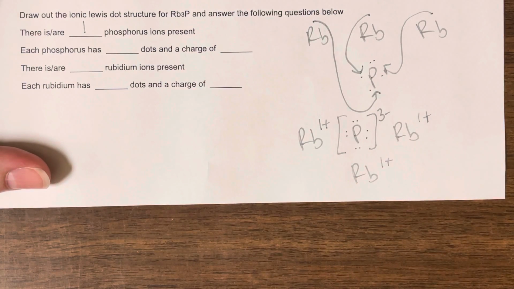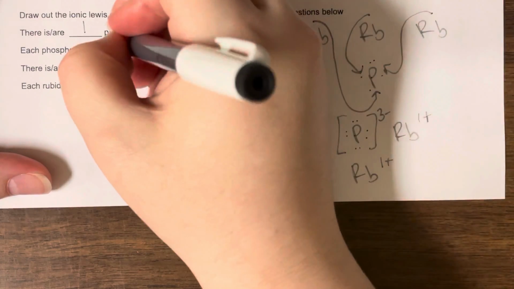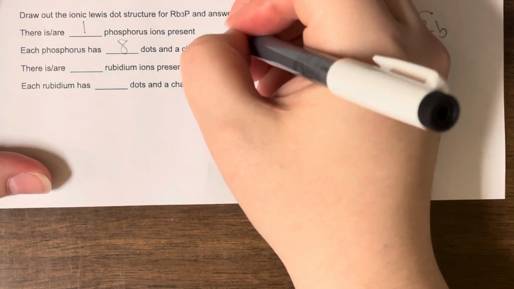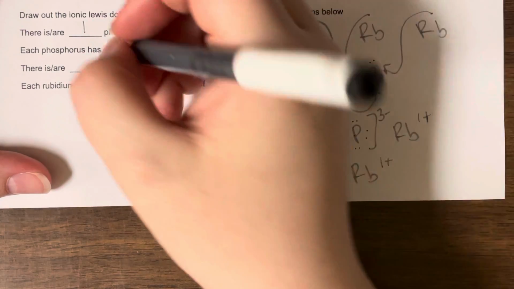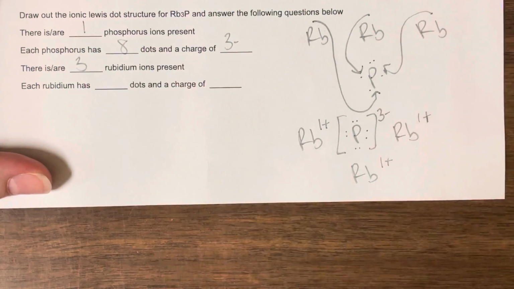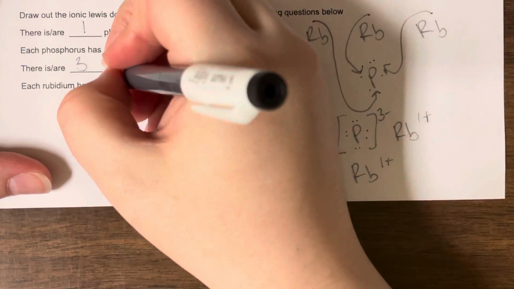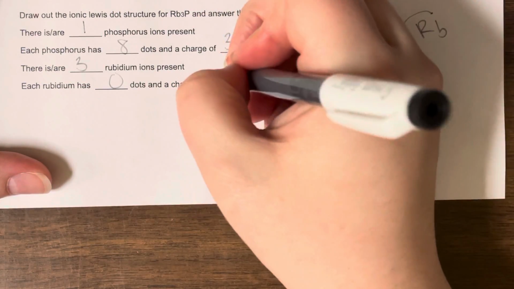There is one phosphorus ion present. Each phosphorus has 8 dots and a charge of -3. There are 3 rubidiums, and each rubidium has 0 dots and a charge of +1.